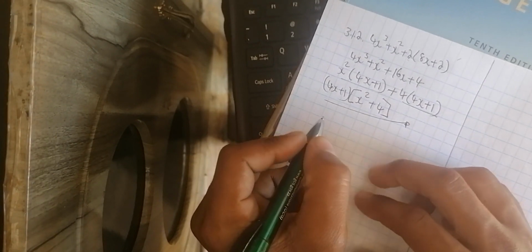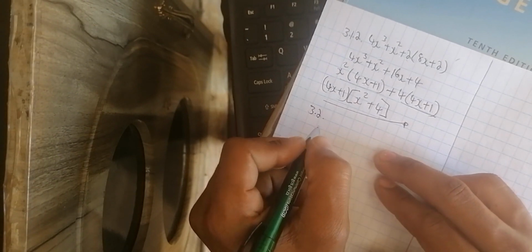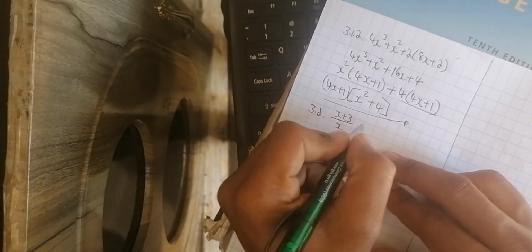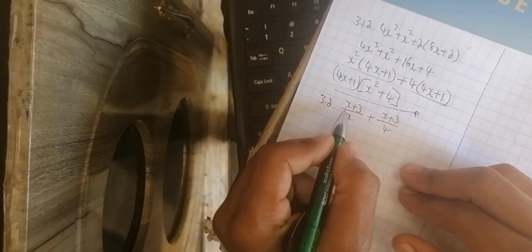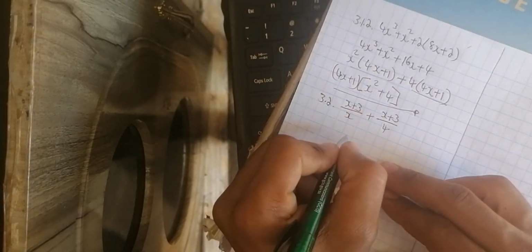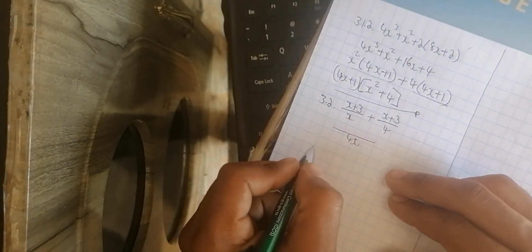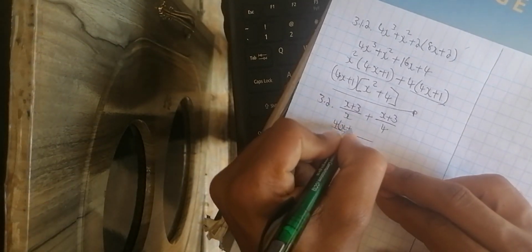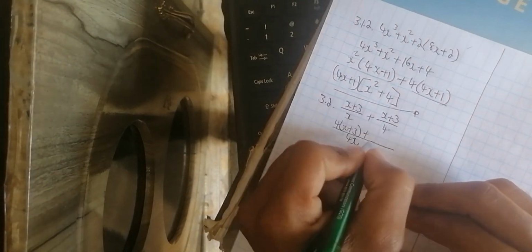Right, let's go to 3.2. They say that we should simplify, and we are given x plus 3 over x plus 3 over 4, and we want to simplify this. Now we know what our LCD would be. Our LCD would be x times 4, which is 4x. This into this goes once, this times that. This into this goes once, this times that.